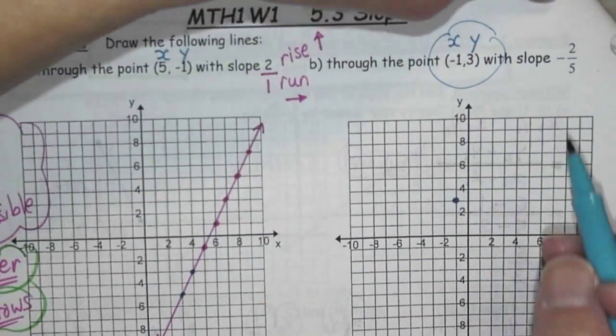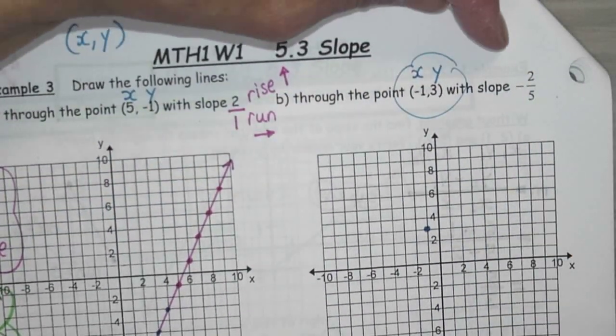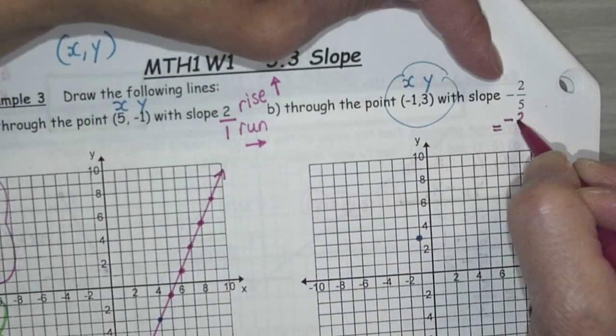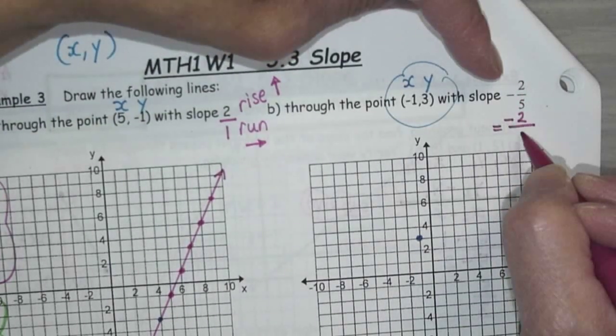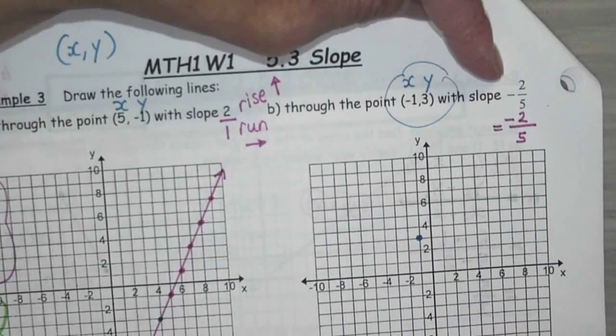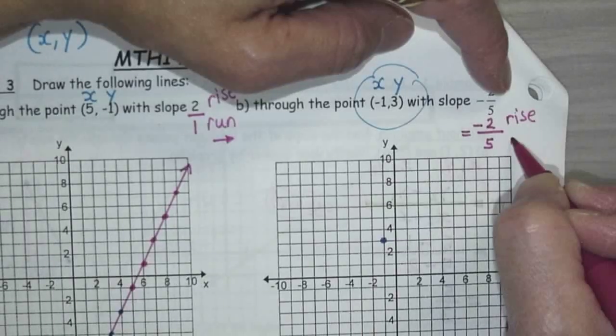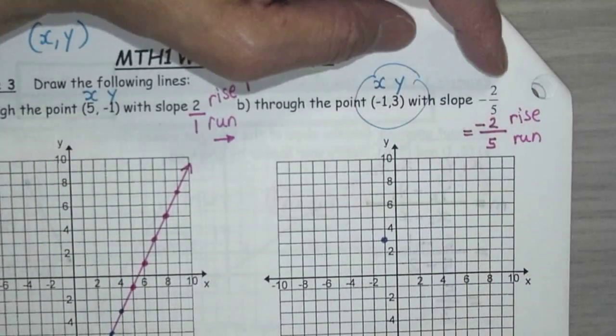Okay? Then I want you to do a slope of negative 2 over 5. Now, whenever we did fractions in the fraction section, I used to tell my students, make sure you put the negative to the top, not the bottom. So I'm going to move that to the top so I can see that better. And this gives me my rise and my run. That's the definition of slope.